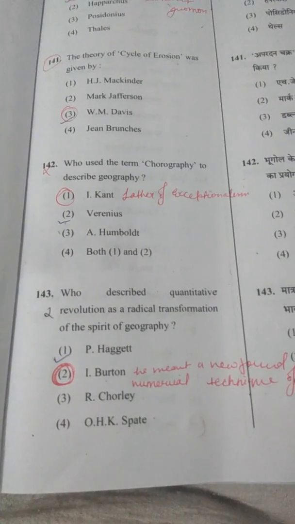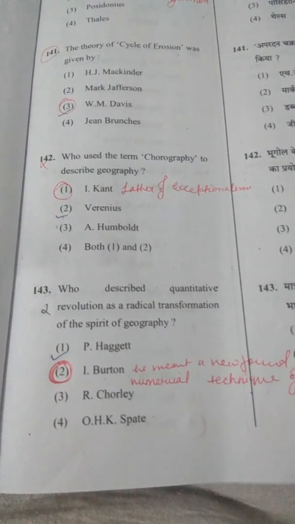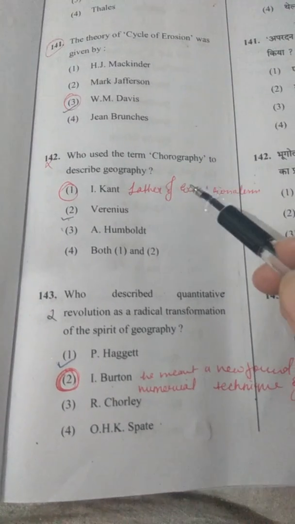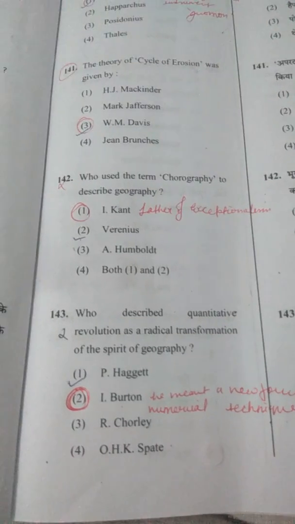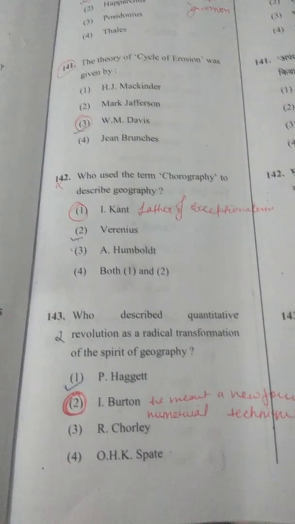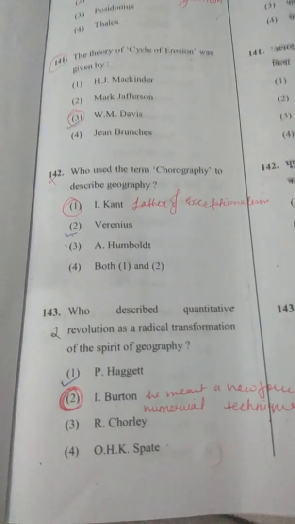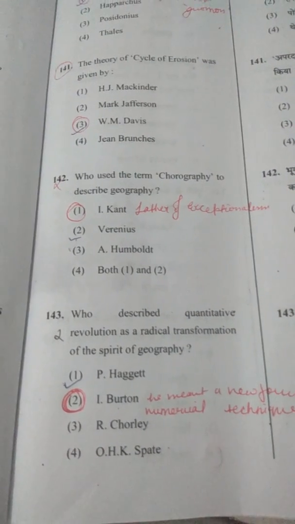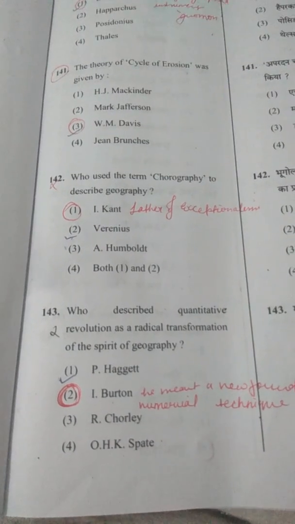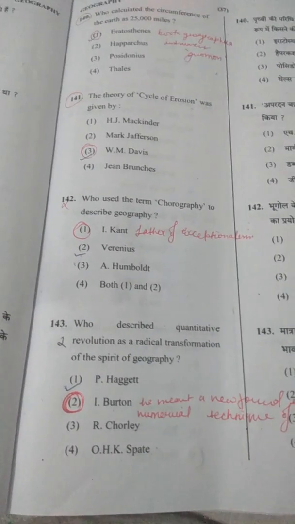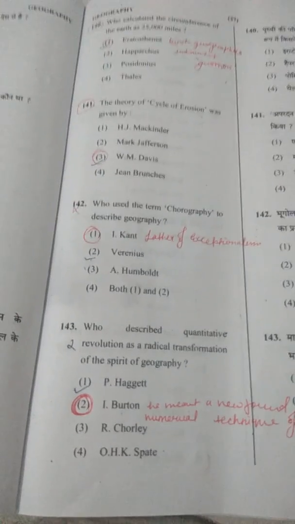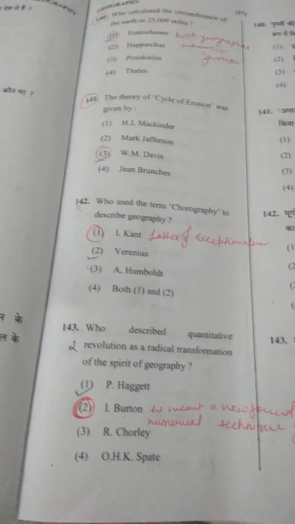Who used the term chorography to describe geography? So it is Kant. First option is correct. And it is also known as father of exceptionalism. 143rd question is, who described quantitative revolution as a radical transformation of a spirit of geography? So it is Burton. And by this he meant a new found enthusiasm for the use of numerical techniques. Okay, numerical techniques of some kind.